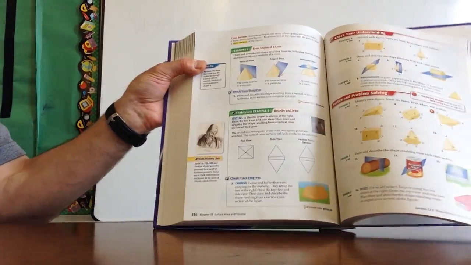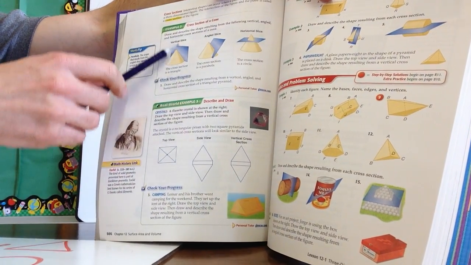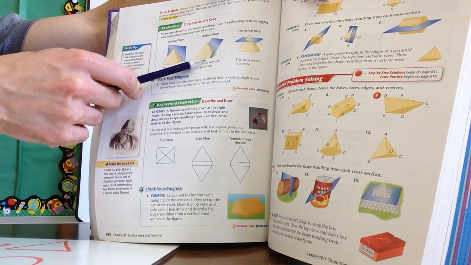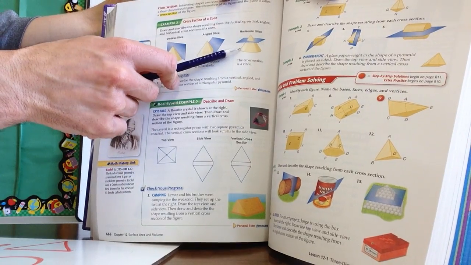So if you take a look at these, I'm going to come back to the picture of the cone. If you look up here, my book closed on us. If you take a look up here, this is going to give me the triangle. This is going to give me that parabola, kind of almost like a half circle, and this is going to give you the circle.